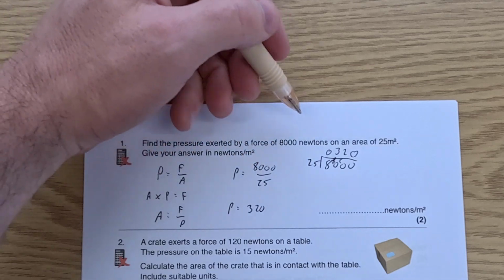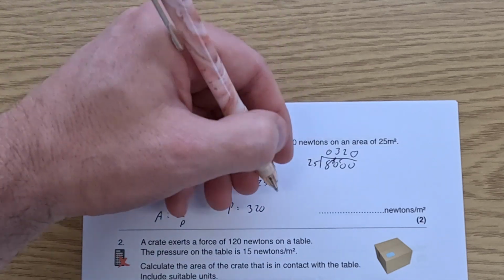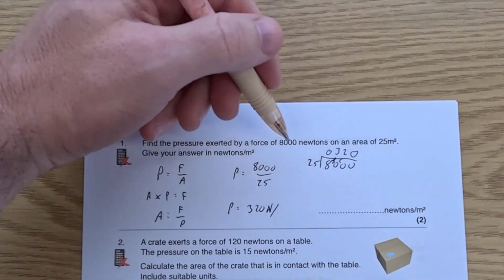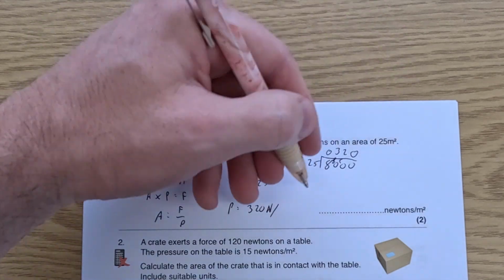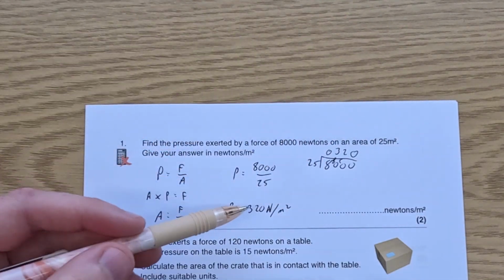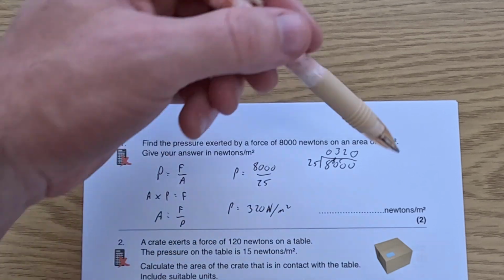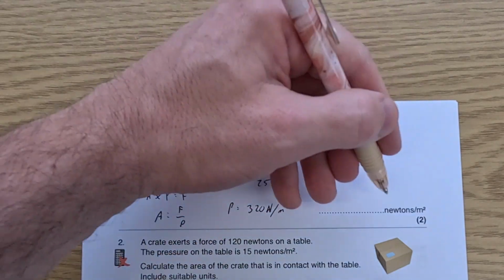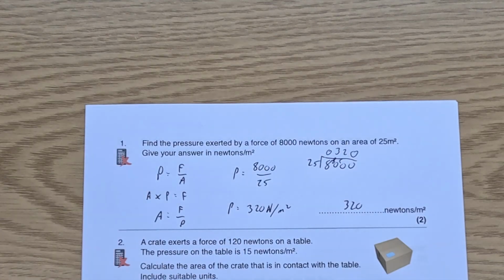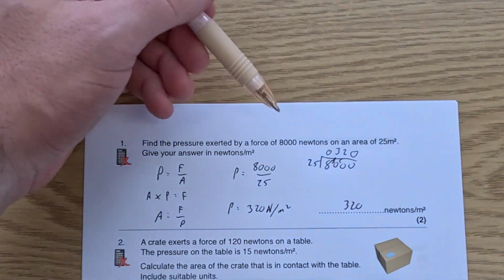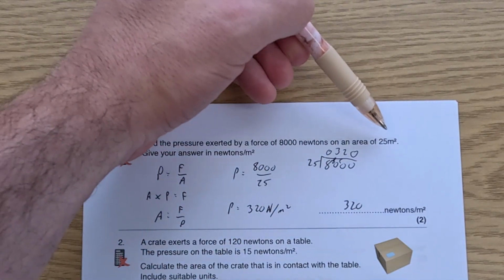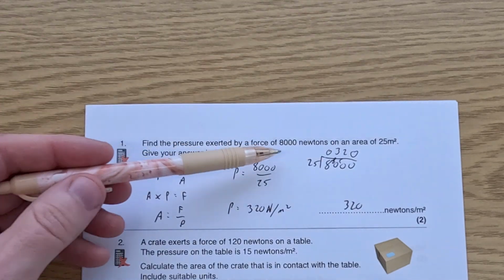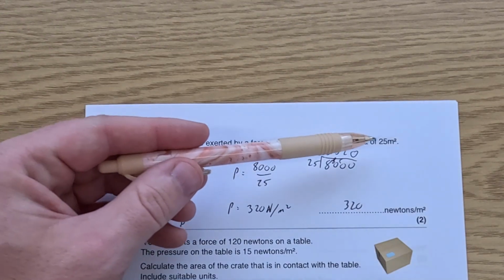And then if we check our units here, the pressure was in newtons, so that'll be newtons per, and then we're dividing by the area, which was in meters squared. So that means that our pressure is equal to 320 newtons per meter squared, and that's the units we've been asked to give our answer in. So the answer is 320, and that's it. So to find the pressure exerted by a force of 8,000 newtons over an area of 25 meters squared, we just divided the force, which is 8,000, by the area, which is 25.